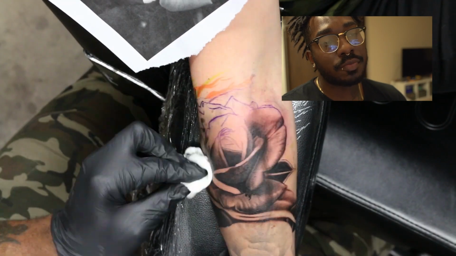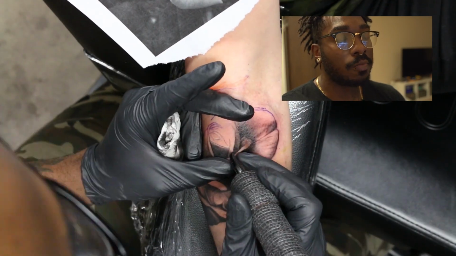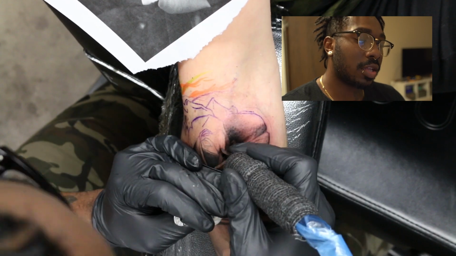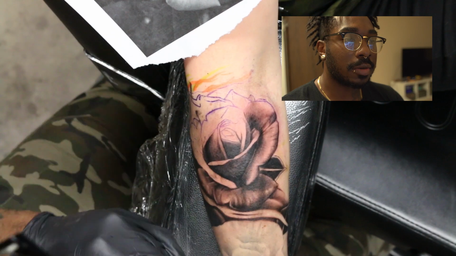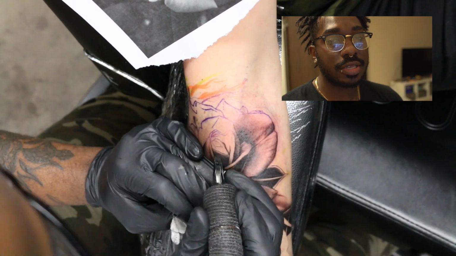So like I said, I like to get that all lined out. That way I don't lose any of my stencil on the inside of there, and I can just take my time and really build up those values properly and get it to where it needs to be to the best of my ability.